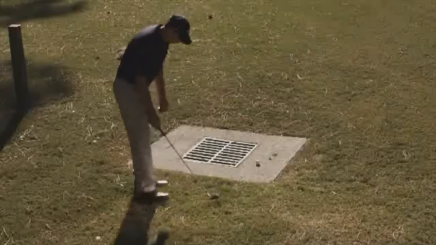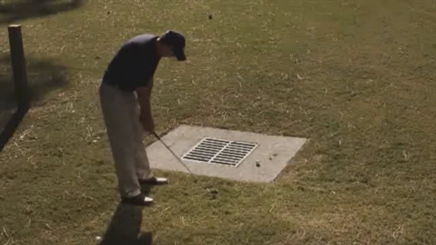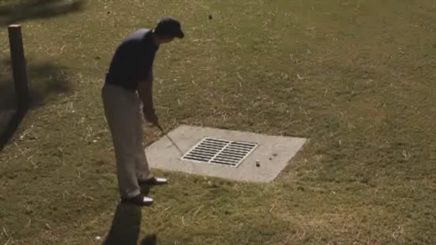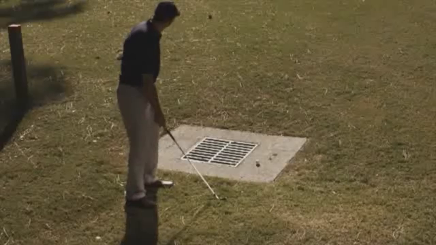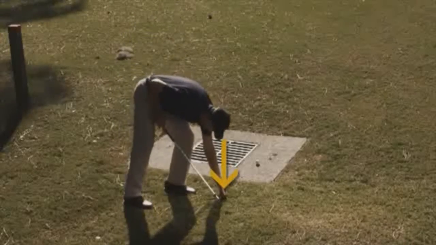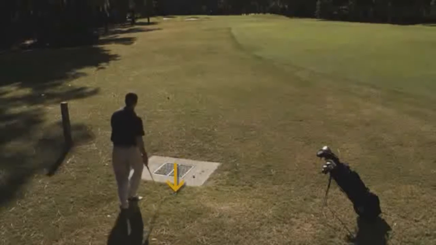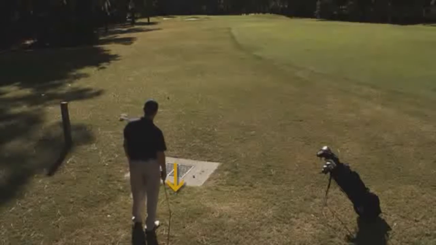While the rules allow you to play your ball from an obstruction, if you choose to take relief, a 2-step procedure is involved. The first step is to determine the spot not closer to the hole the rules call the nearest point of relief. For this player, that is a point behind the drain.